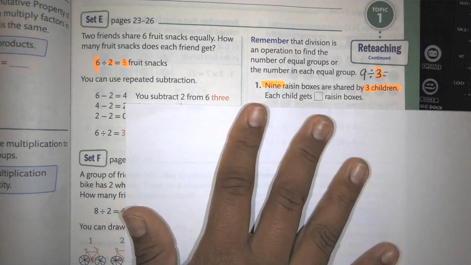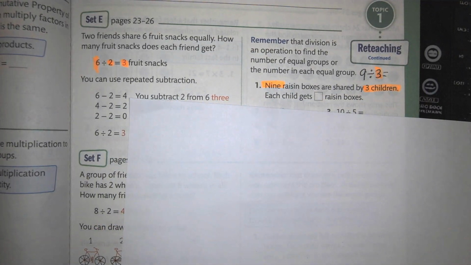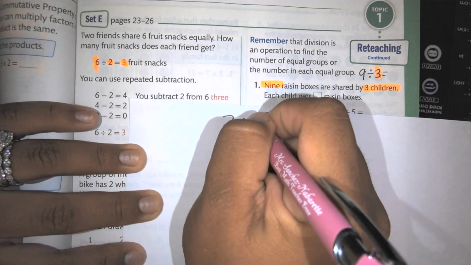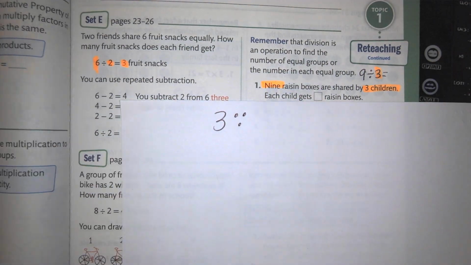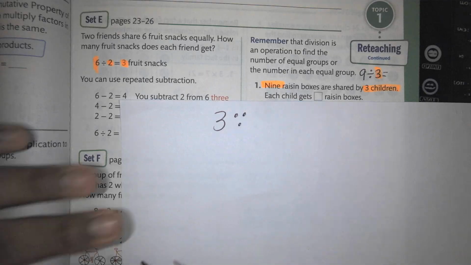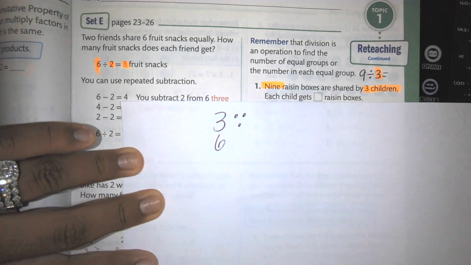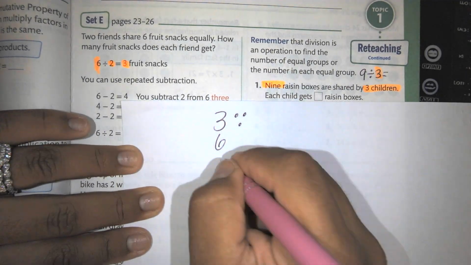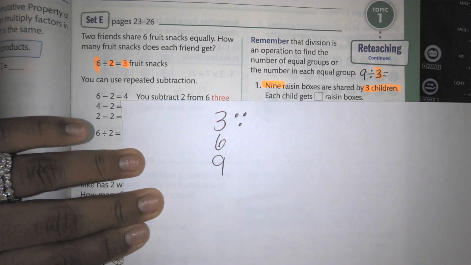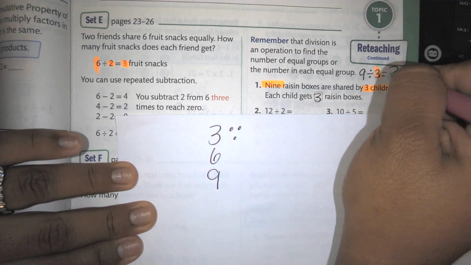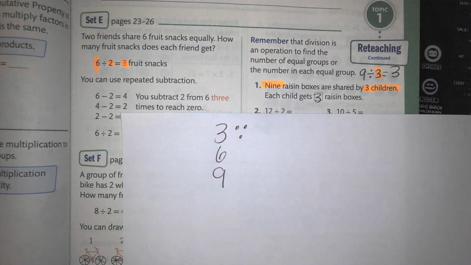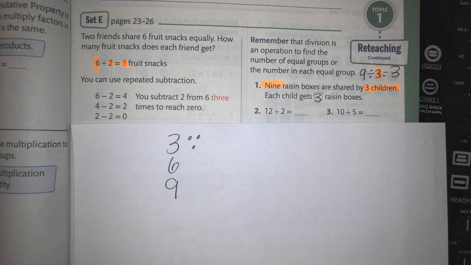I don't have any space, so I'm going to show you here. This is my paper. We're skip counting by 3. My dots help me do what? Count. Where do I have to stop? 9. Okay, what's 3 plus 3? 6. What's 6 plus 3? 9. How many jumps? 3. 3 is my answer. We're okay? Okay, great.